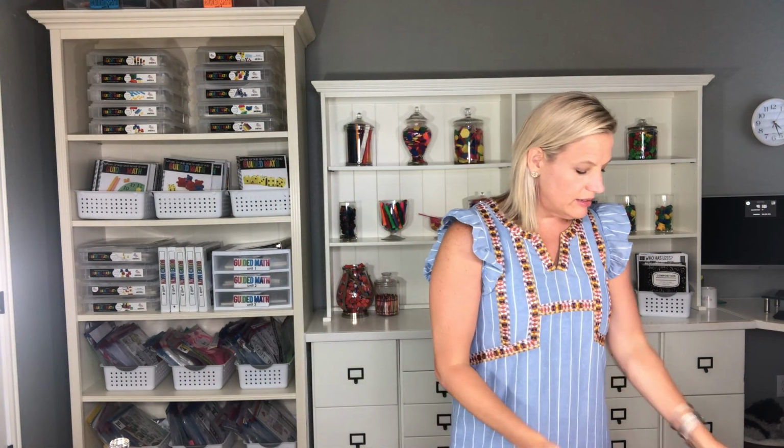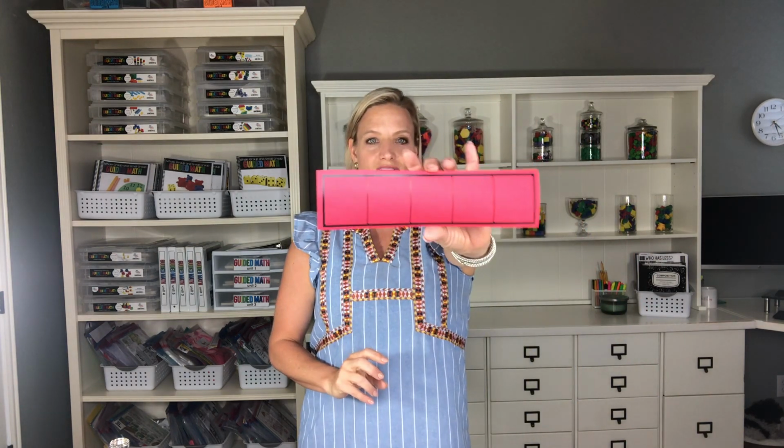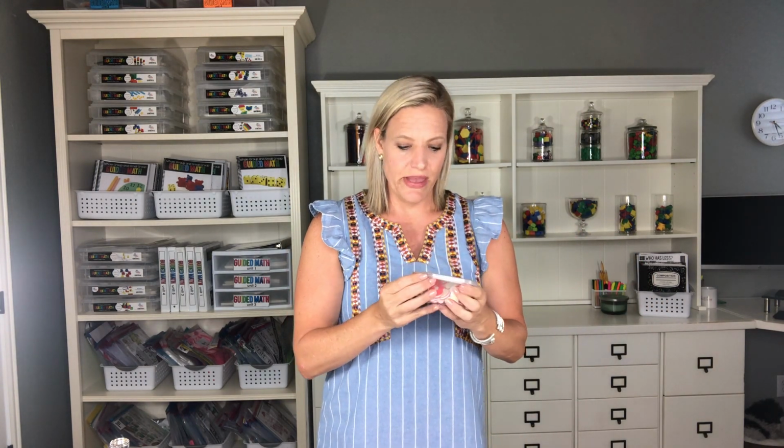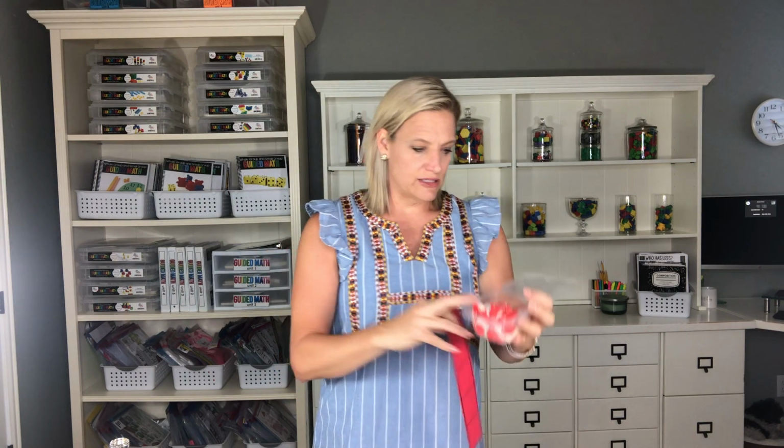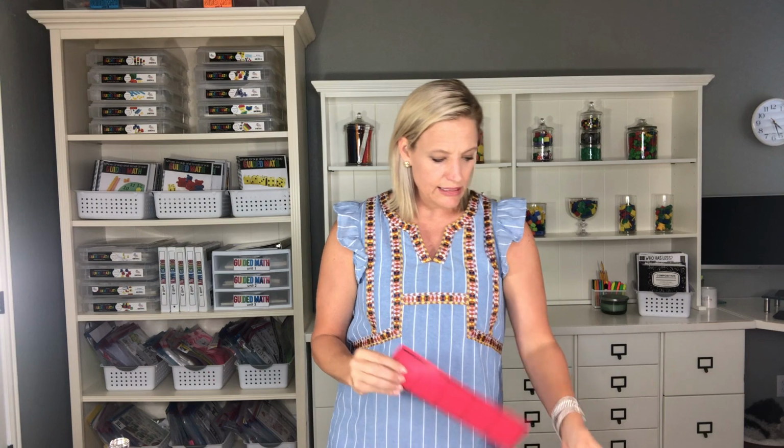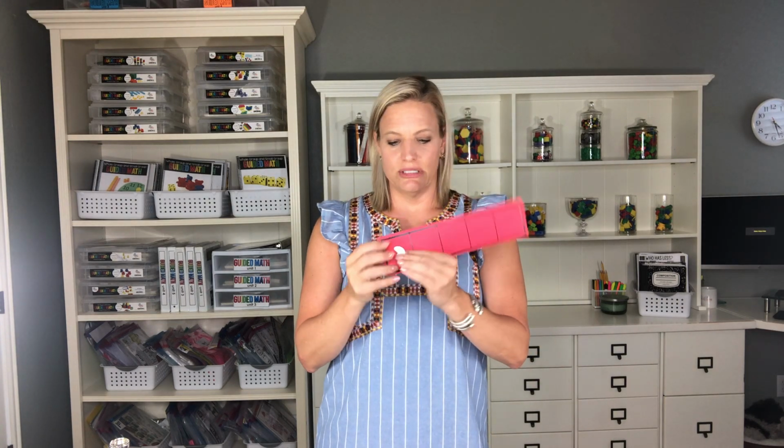So in kindergarten, students would have been doing having a 5 frame, and then you can choose, I like to actually use the real beans on the 5 frame, or you can get bean manipulatives like the 2-sided kidney beans. I truly do like the real beans.